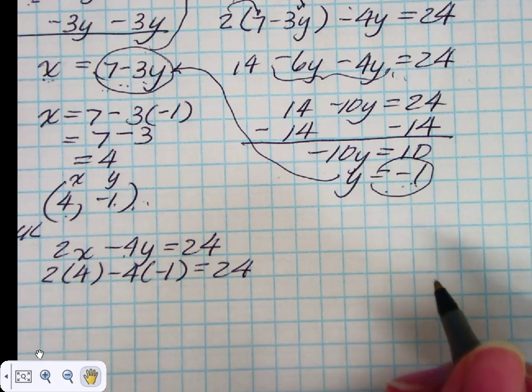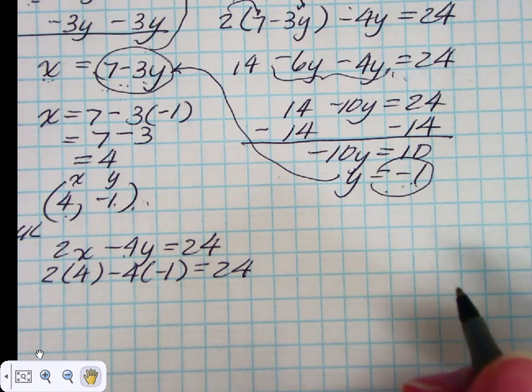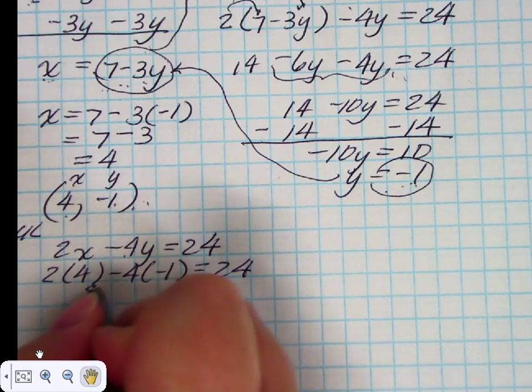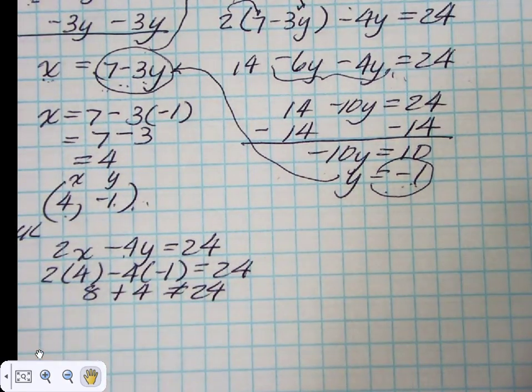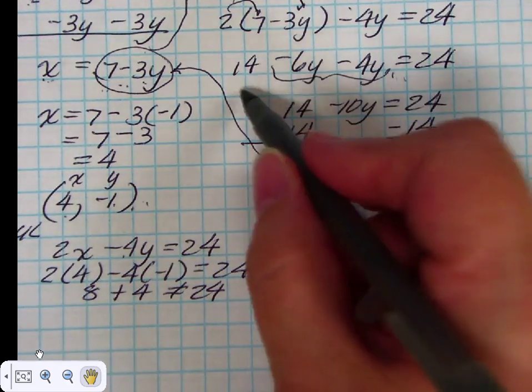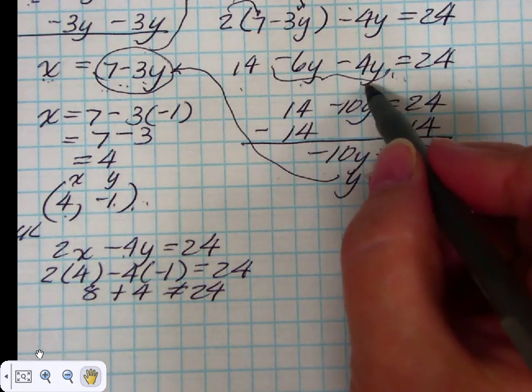And we can see that something is wrong because 8 plus 4 is not equal to 24. So let's see where we made a mistake. That's 14 minus 6y minus 4y.